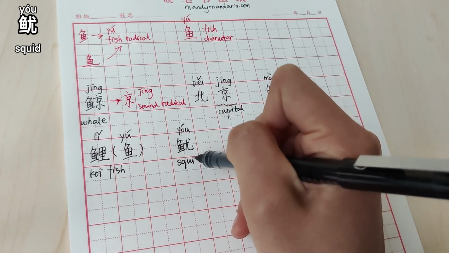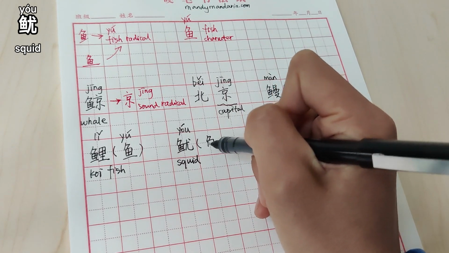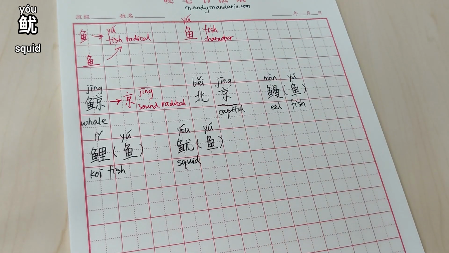And let's get to the next fish. You, squid. And normally we say 鱿鱼, the squid.